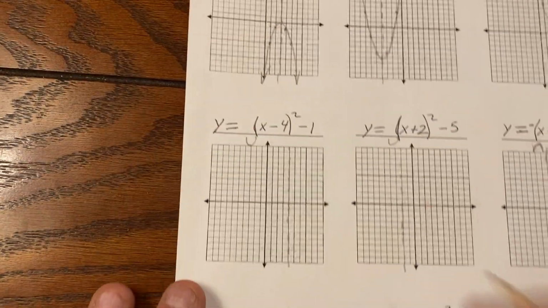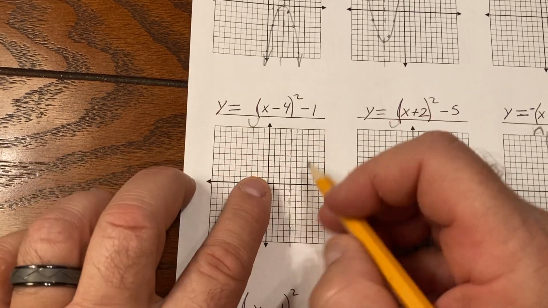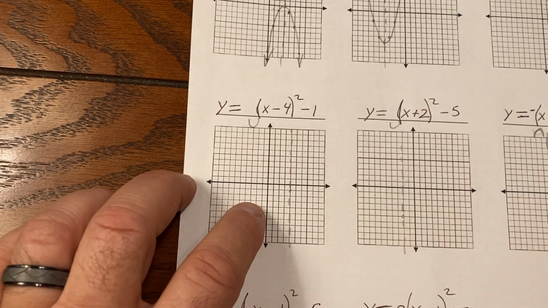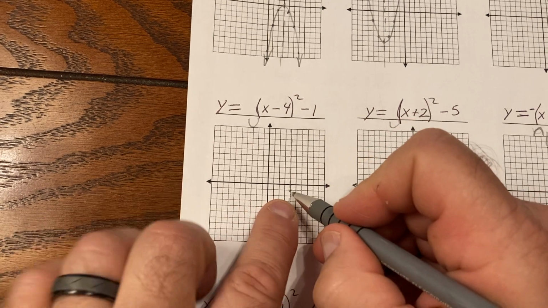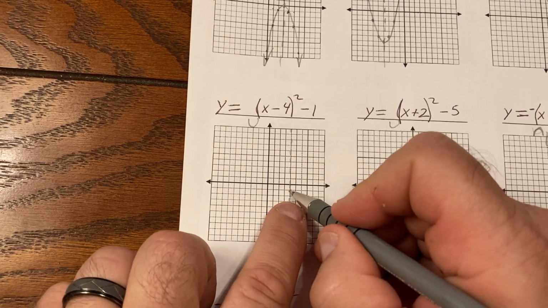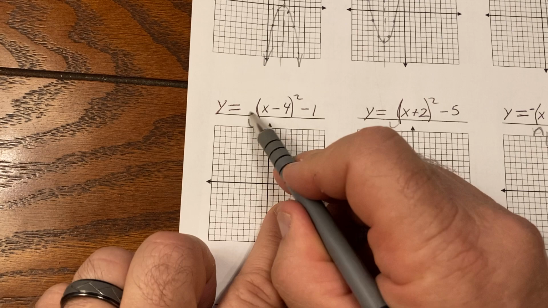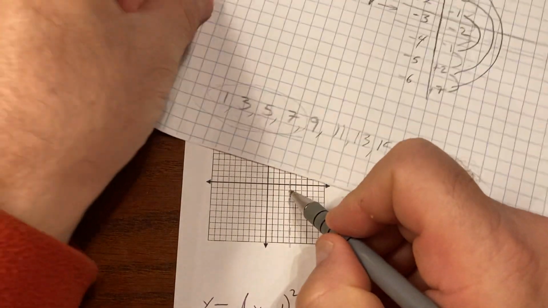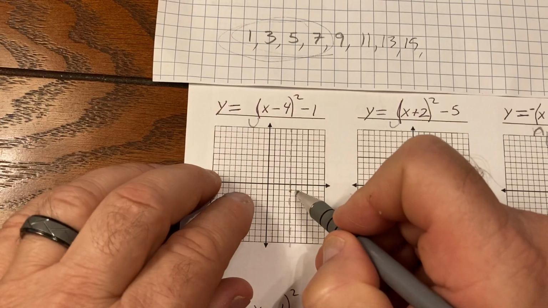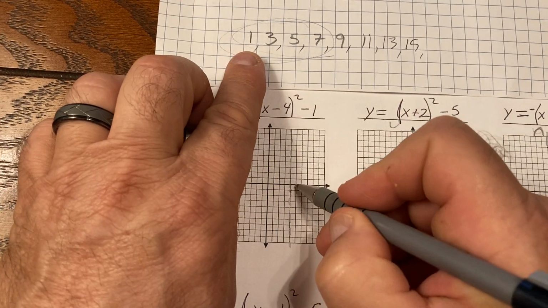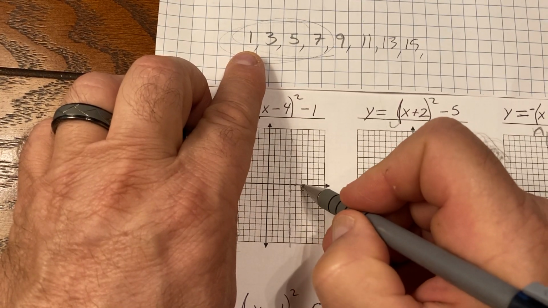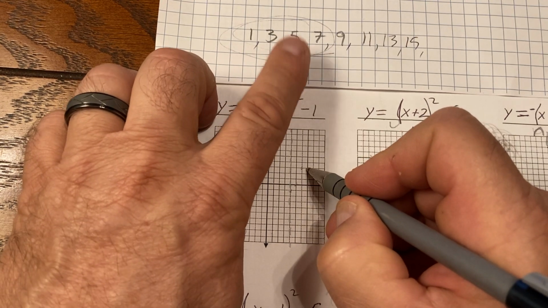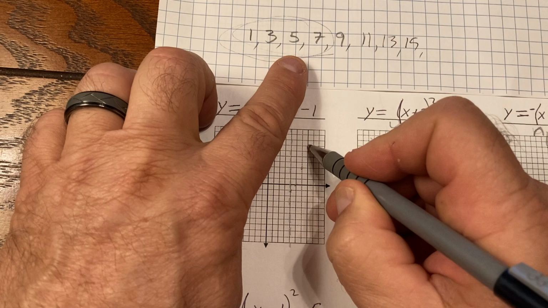Boom. Okay. For this one, here we go. Sorry, that's the origin. This is the vertex. Since that's a positive 1, we know it's opening upwards. So I'm going to use this again. Go right 1, up 1. Right 1, up 3. 1, 2, 3. Go right 1, up 5. 1, 2, 3, 4, 5.